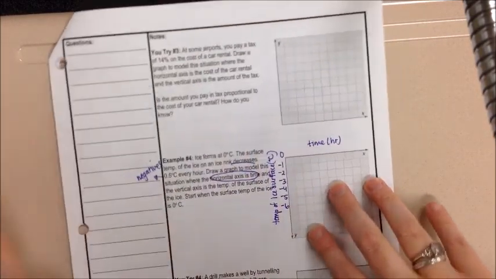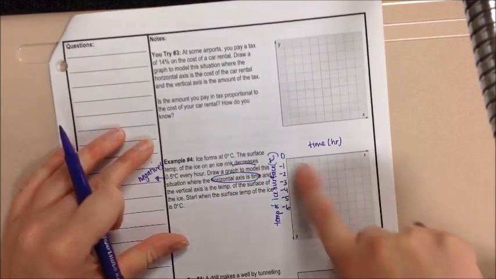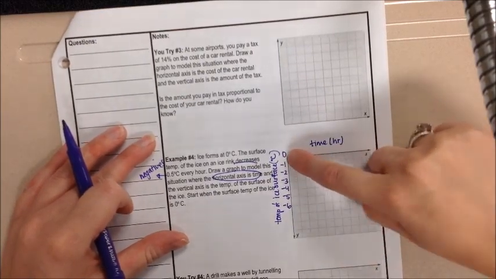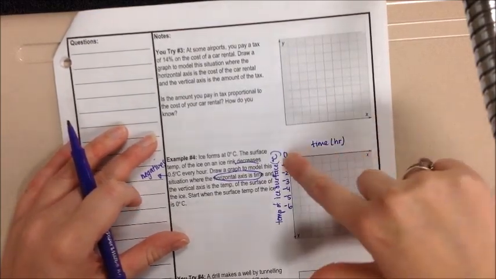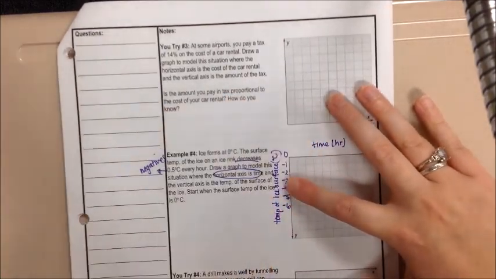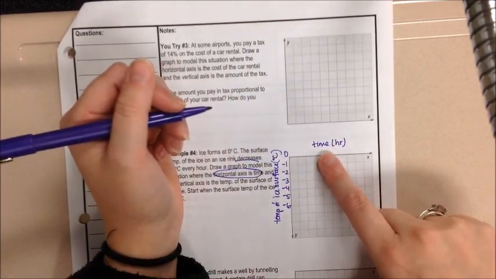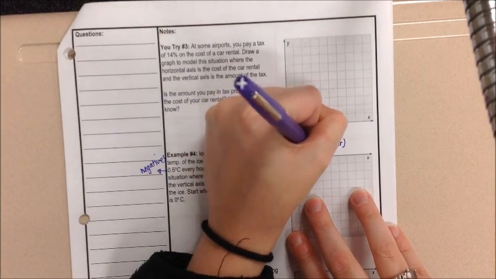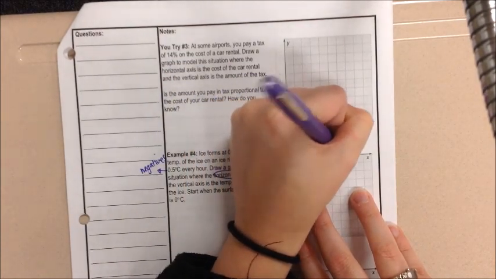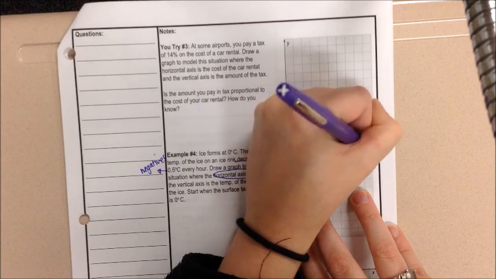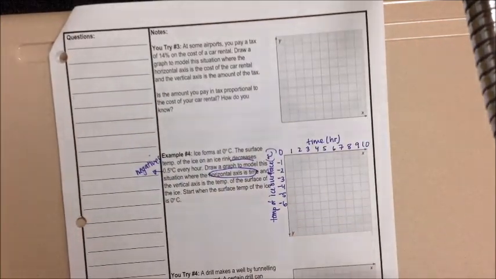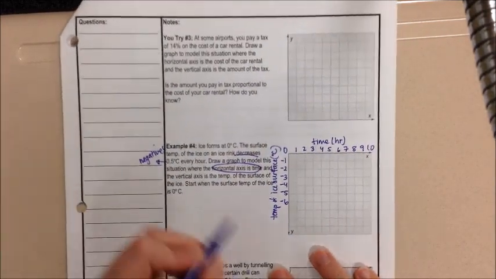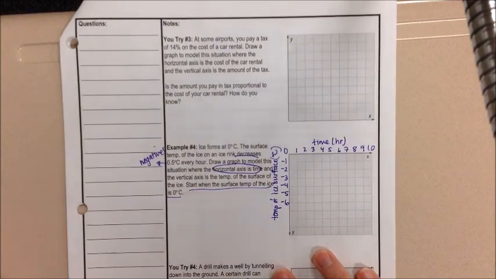Over here, this is still to the right of 0, so this is still positive. So my x's are still positive, and we don't want time to be negative anyway. So 1 hour, 2 hours, 3 hours, 4 hours, 5, 6, 7, 8, 9, 10, and so forth. It says start when the surface temperature of the ice is 0 degrees.